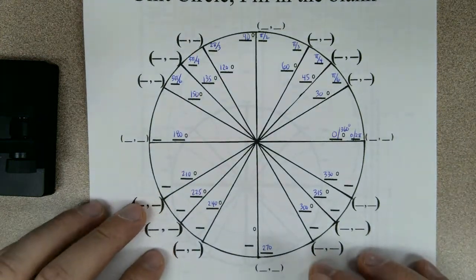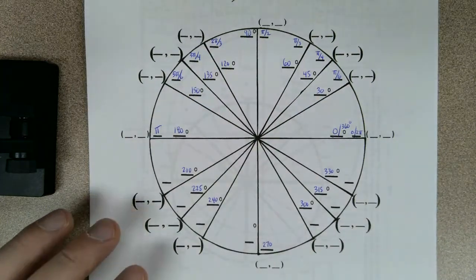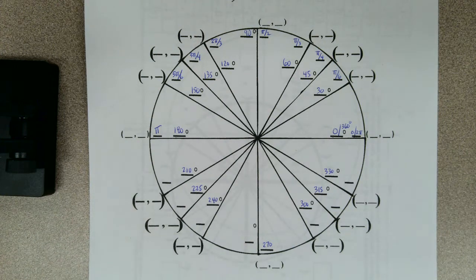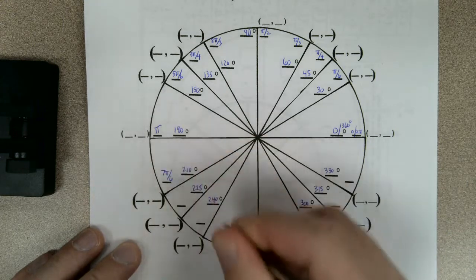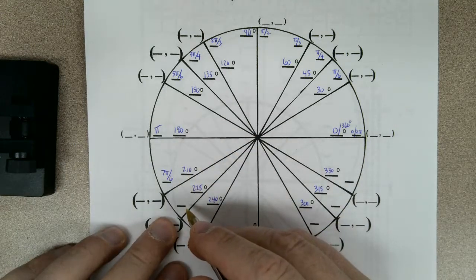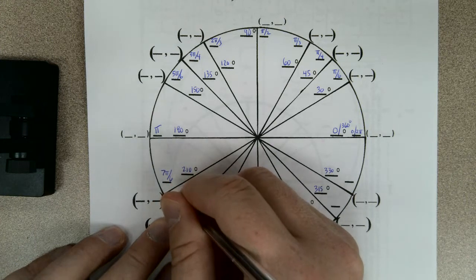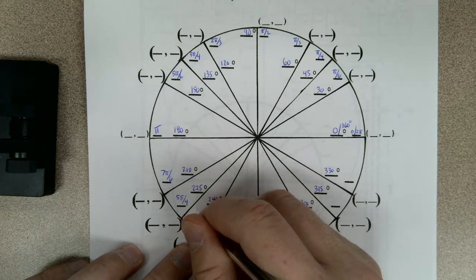Again, continuing to go around, this is going to be pi at 180. At 210, that's going to put us at 7 pi sixths. Here we're going to be at 5 pi fourths and 4 pi thirds.